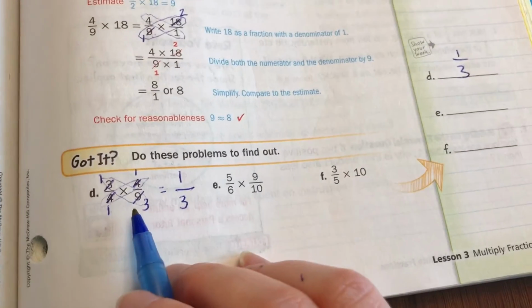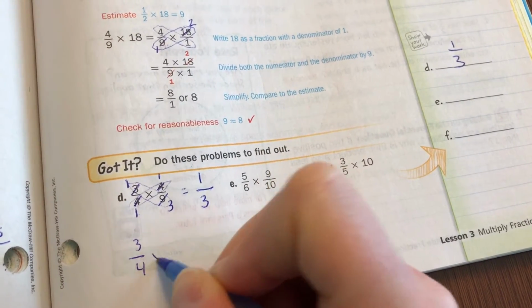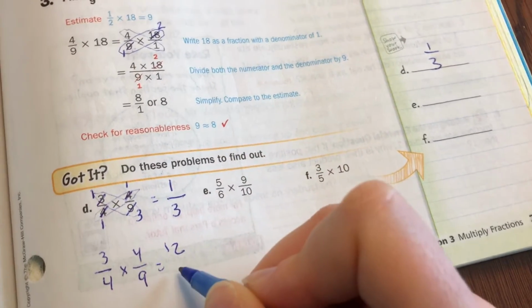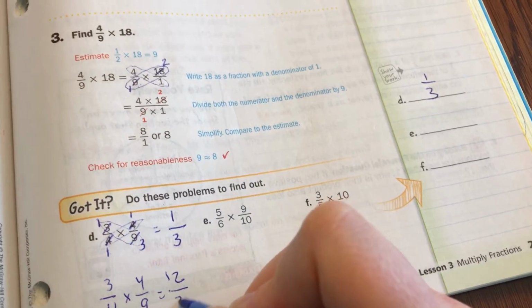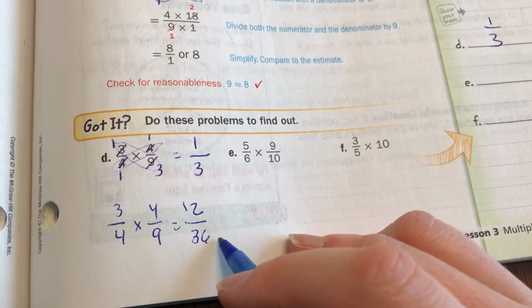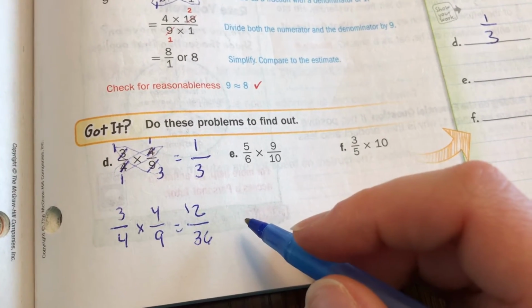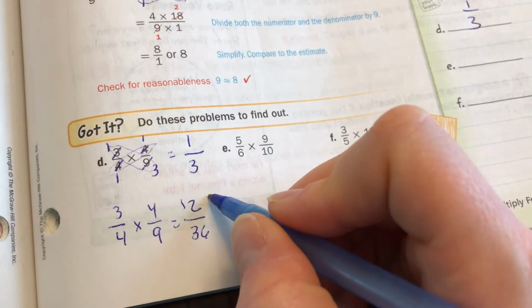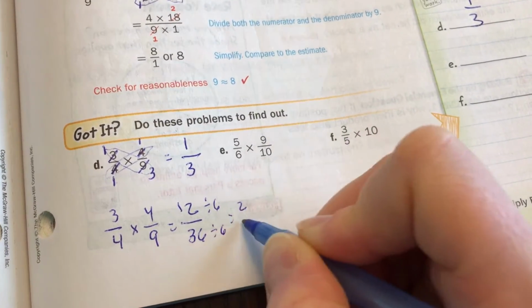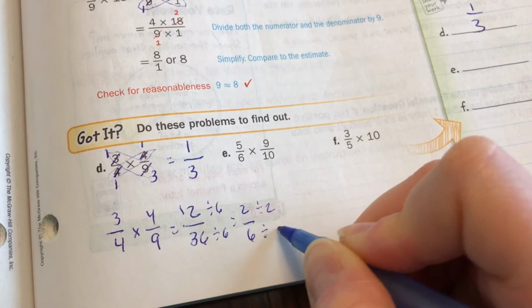Now, if we didn't do the simplifying before, and we just multiplied across, 3 times 4 is 12. 4 times 9 is 36. See how you have to think more? You're like, okay, what can I do? Can I divide by 2? Oh, I guess I could divide by 6 too. If I divide by 6, that's 2, 6. Oh man, I could divide even more.